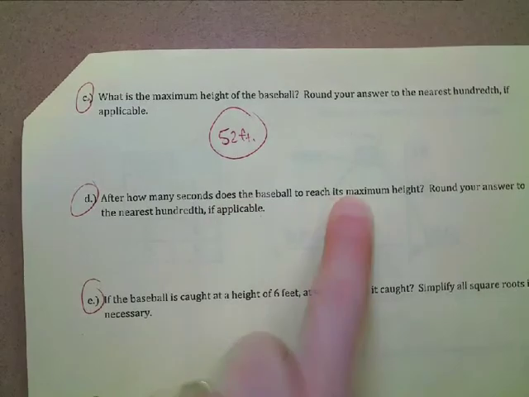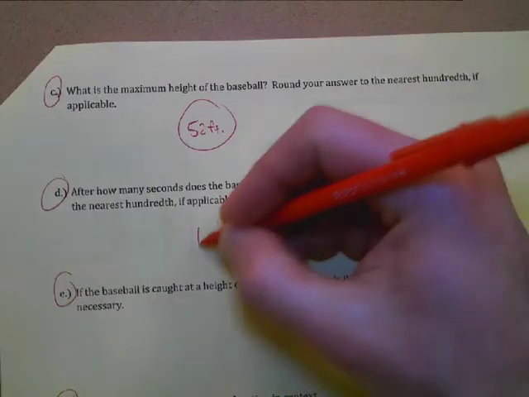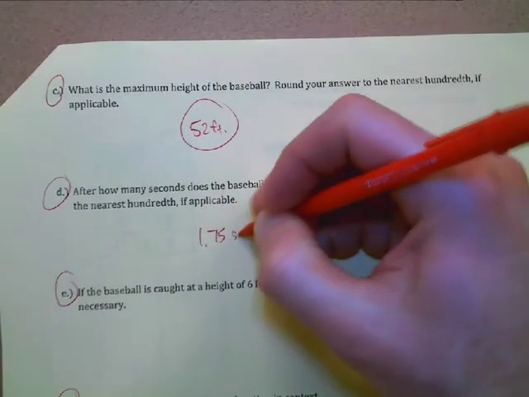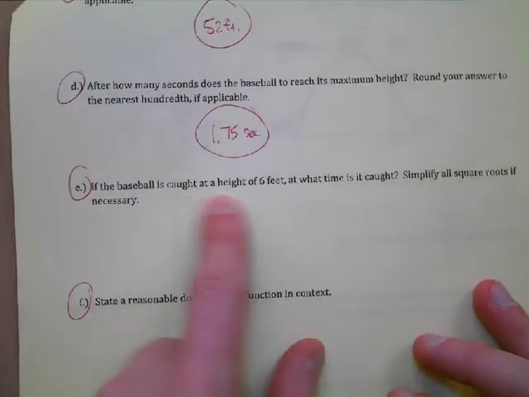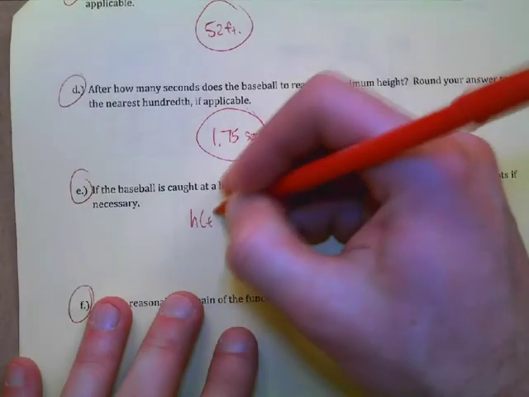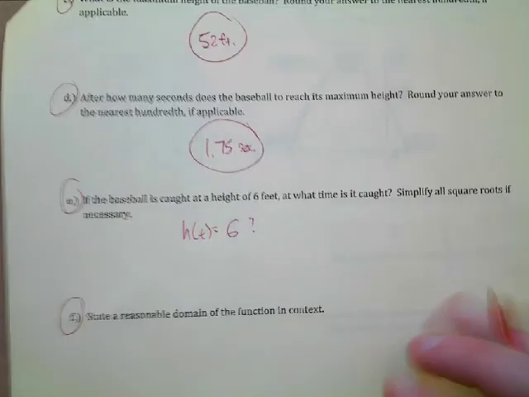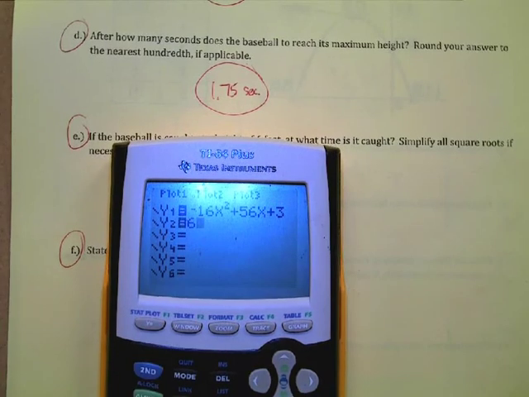All right. What's the maximum height? We just found it. 1.75. So for the maximum height, you only need to give the 52 for the height. So 52 feet is the maximum height. Again, that's using your graphing calculator to find the maximum. After how many seconds does the baseball reach its maximum height? 1.75. That's the x coordinate there. So please be careful that you give the correct answer in the correct location.